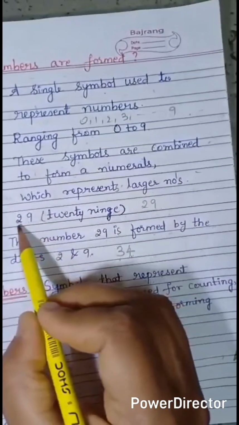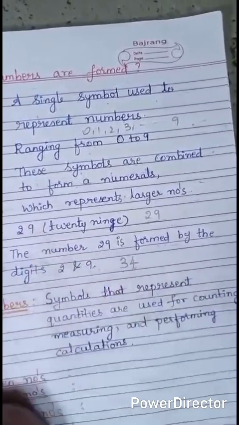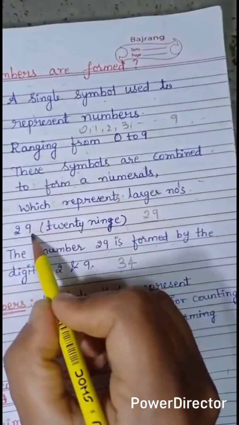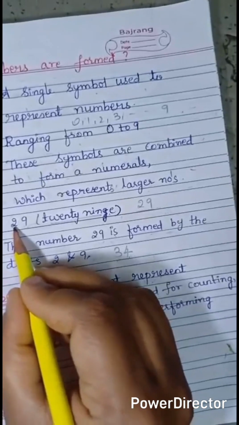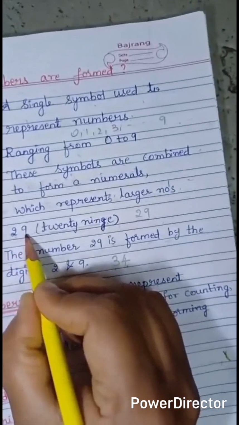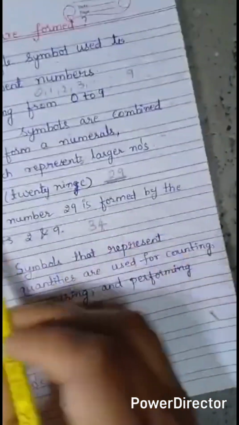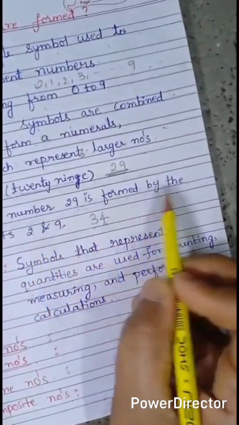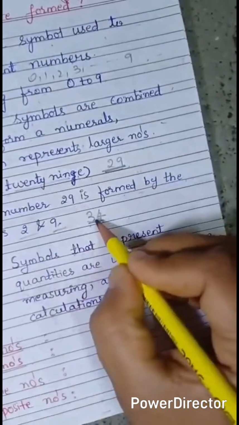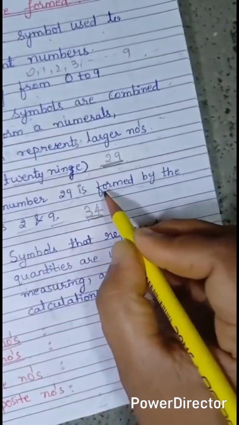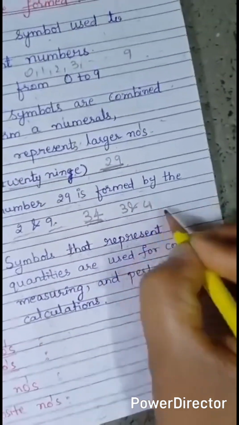See, for example 2 and 9. 2 and 9 together make 29. Here 2 is a digit and 9 is also a digit, and together they form 29. The number 29 is formed by the digits 2 and 9. Suppose 3 and 4. Here the number 34 is formed by the digits 3 and 4.